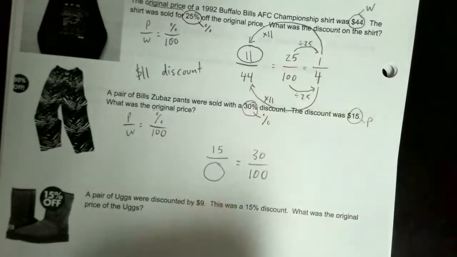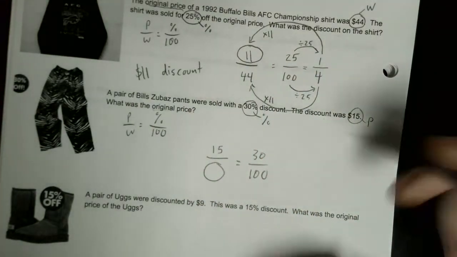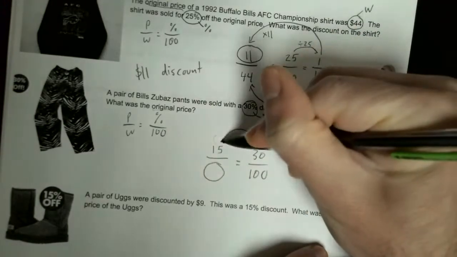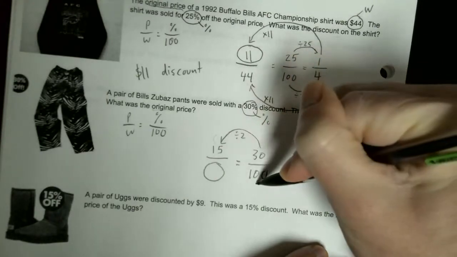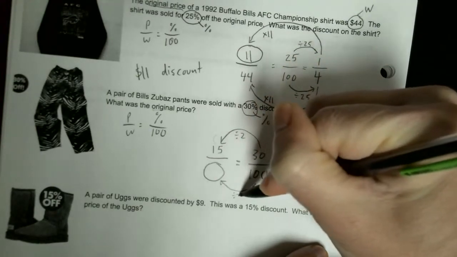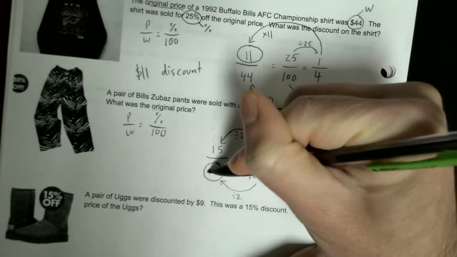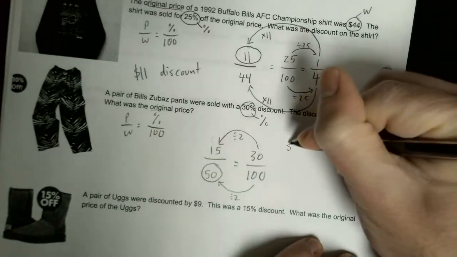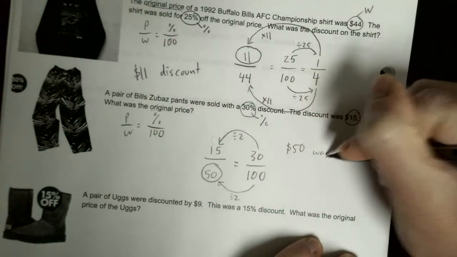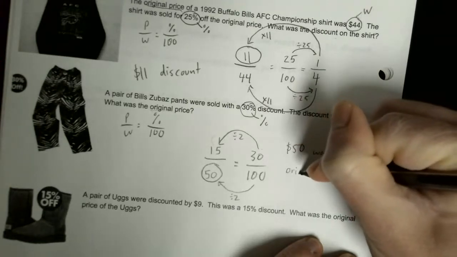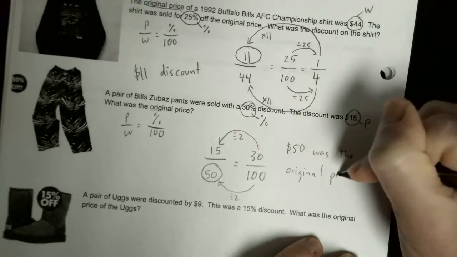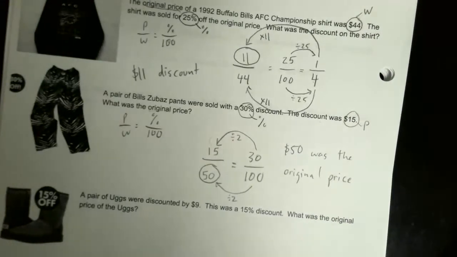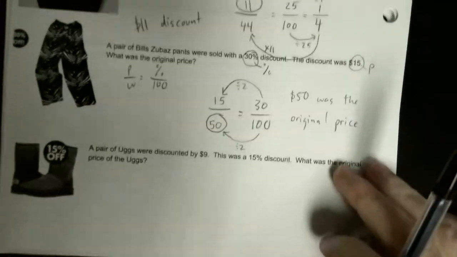Now, I'm feeling good about this one because we can easily get from 30 to 15. We can do that pretty easily by dividing by 2. We divide 100 by 2, and you get 100 divided by 2 is 50. What was the original price? $50 was the original price. Again, it's a fair price for Zubaz. I would take the $15 discount, but those are nice pants.